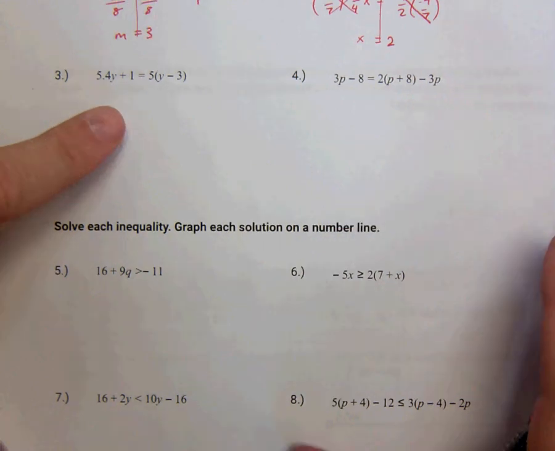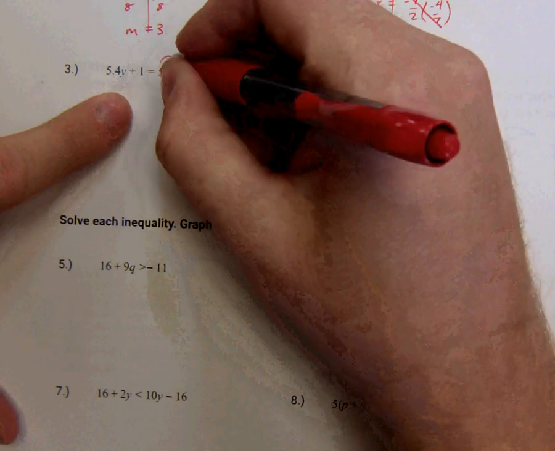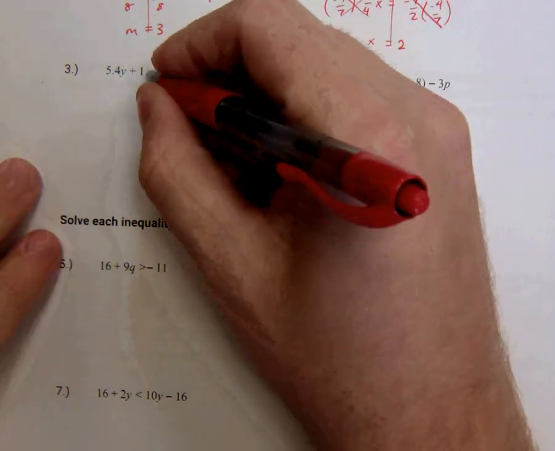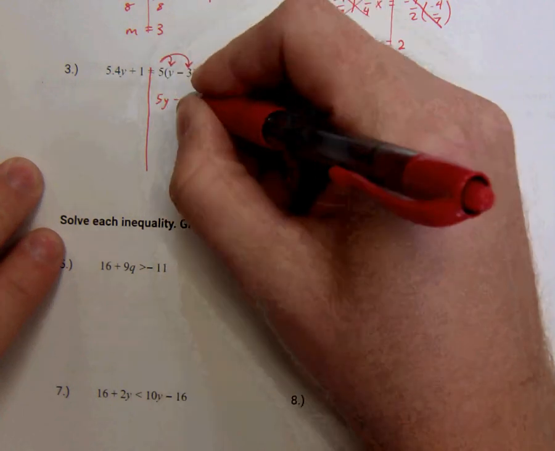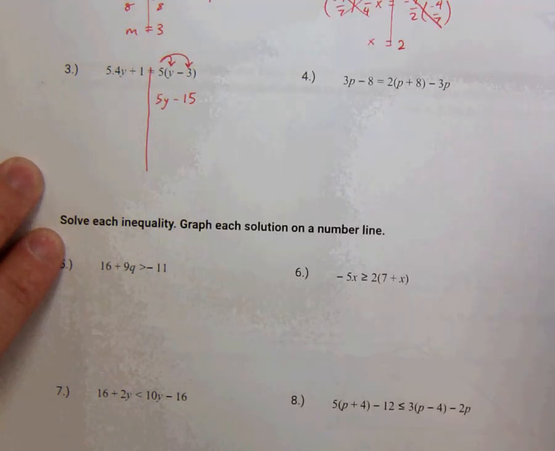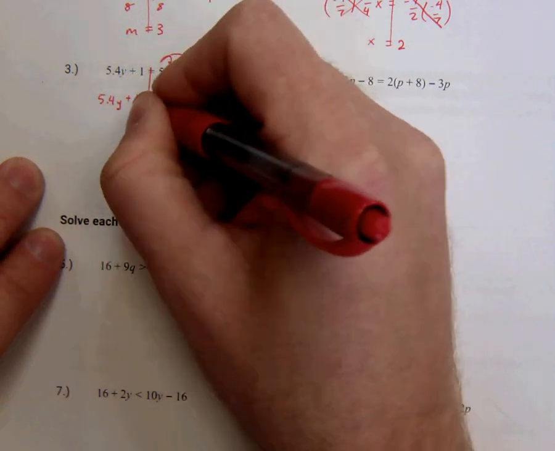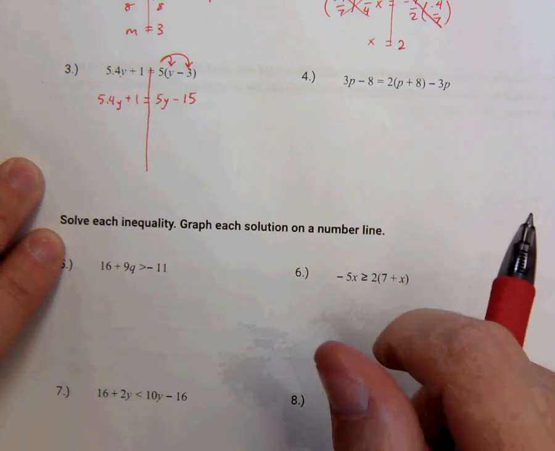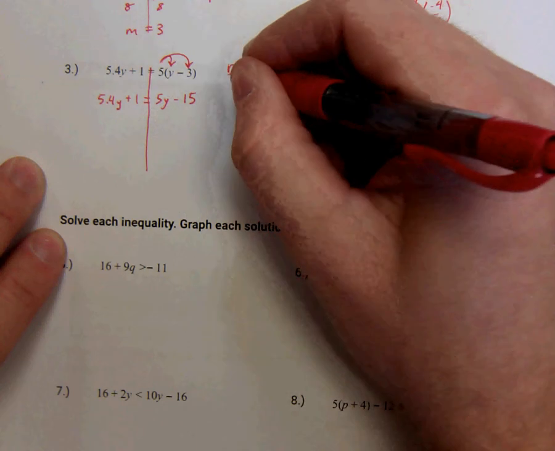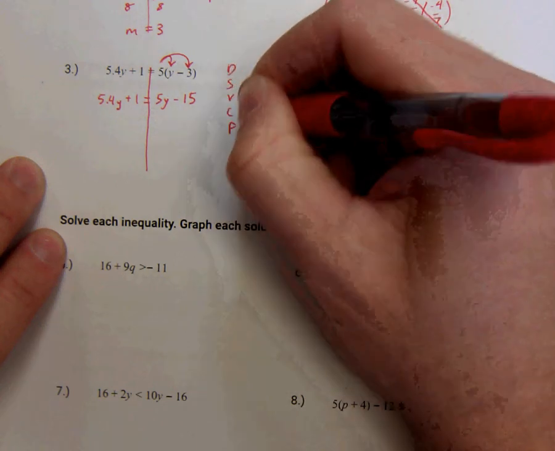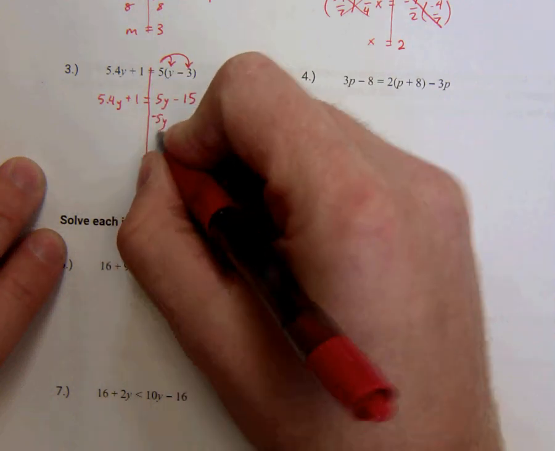On these two problems, we do actually have distributing, so I need to distribute first. Because 5y minus 5 times -3 is -15. So 5.4y plus 1 is equal to 5y minus 15. I've distributed, there's nothing to simplify. I'm going to get the variables on the same side, so I'm going to subtract 5y from both sides.